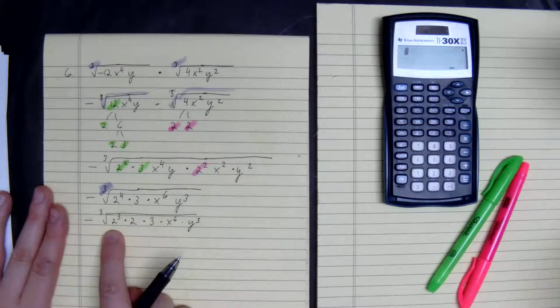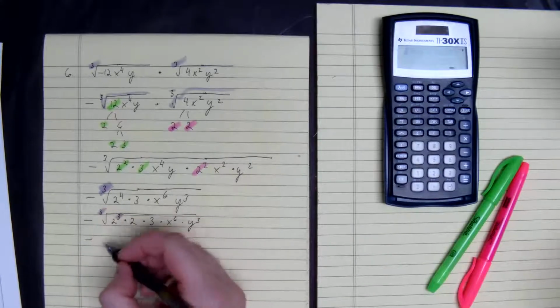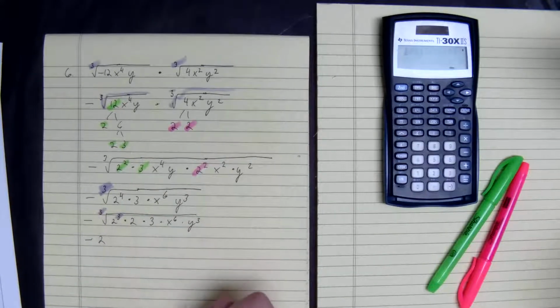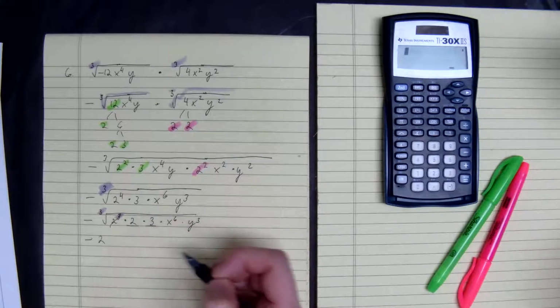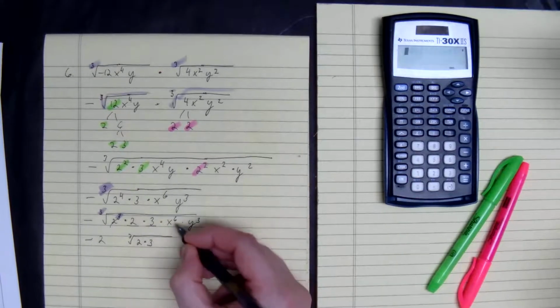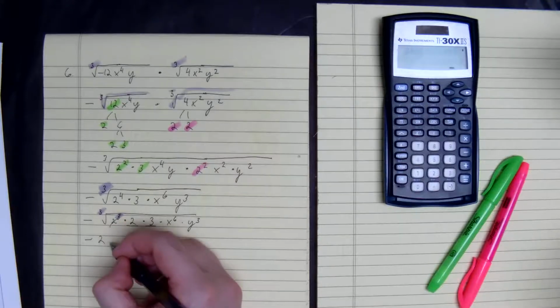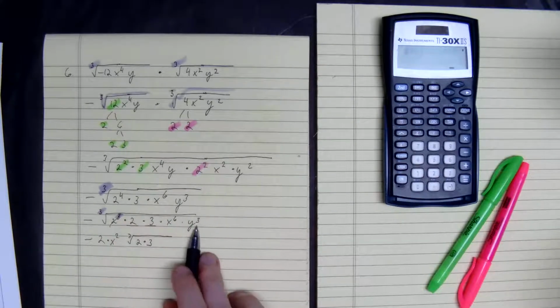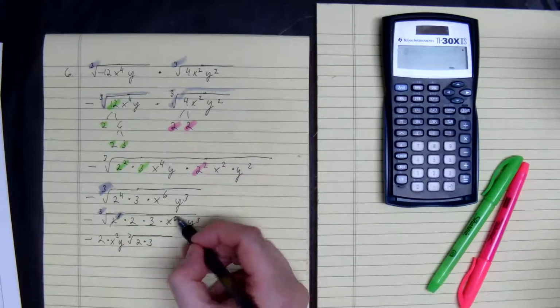How many times does the index 3 go into 3? It goes into it 1 time, so I'll pull it out. The negative's still there, so we get a 2, because this radical needed 3 of the same number. 2 stays. This is gone. 3 stays. Six divided by 3. 6 is bigger and a multiple of 3. So 6 divided by 3 gives us 2 times x squared. 3 divided by 3 gives us a 1, so we get a y outside. And so these are gone.